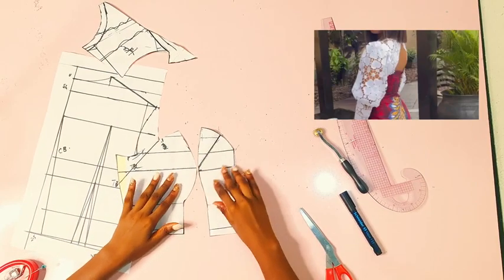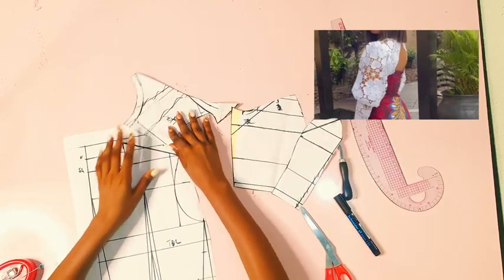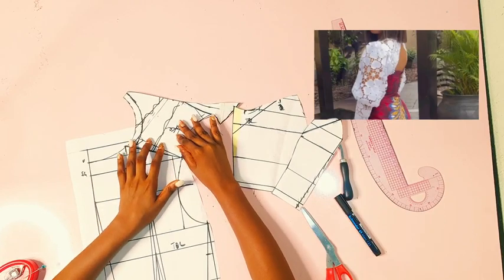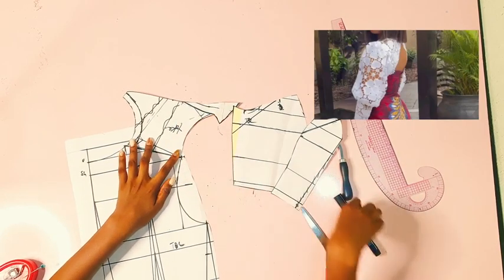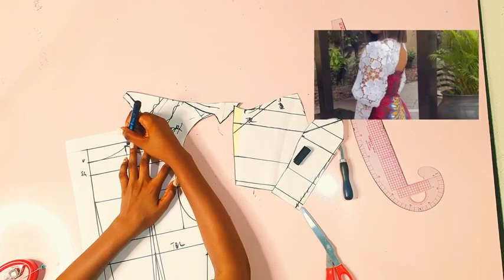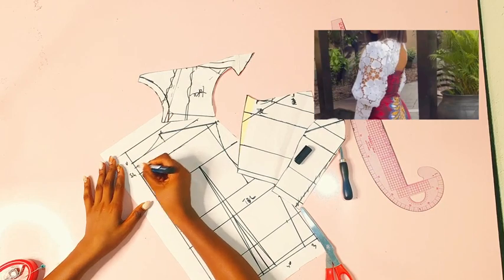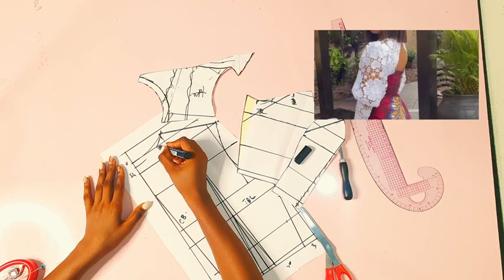All right. So we have the bustier. We're still going to adjust something here. So when you come here, align the shoulders together, align the SP together, and then mark the new neckline, neck point. All right, determine how low you want this place to be, and then just adjust whatever you want to adjust.